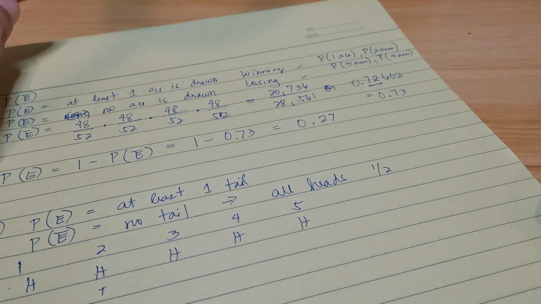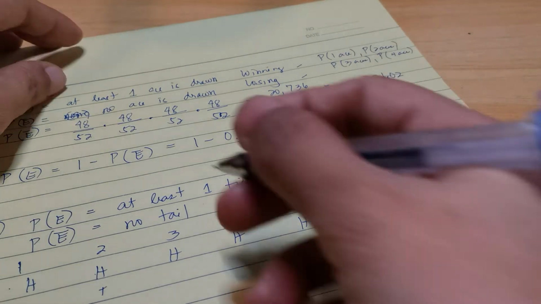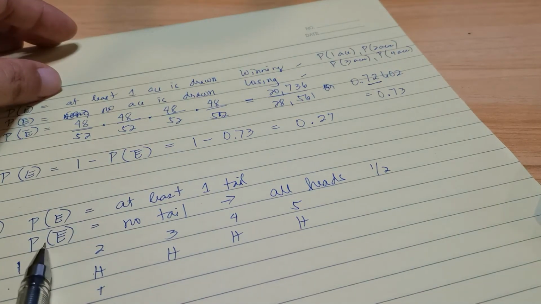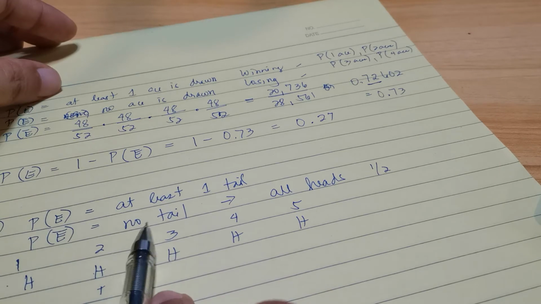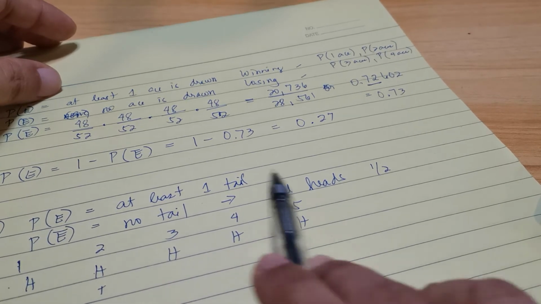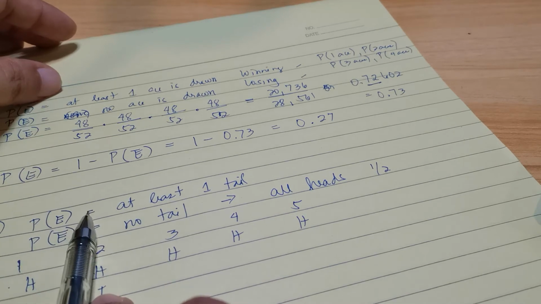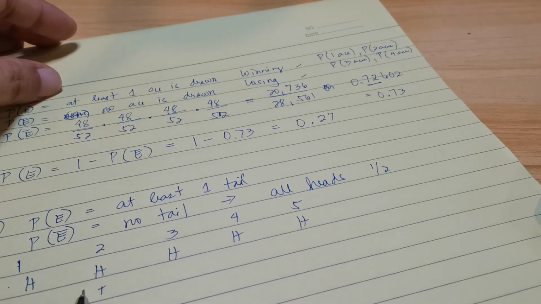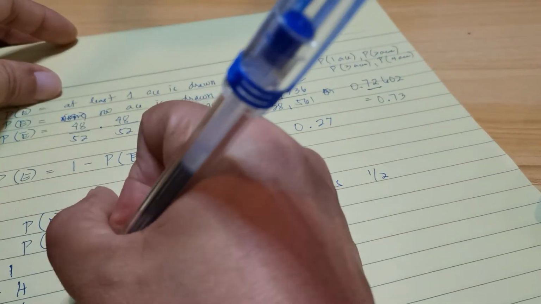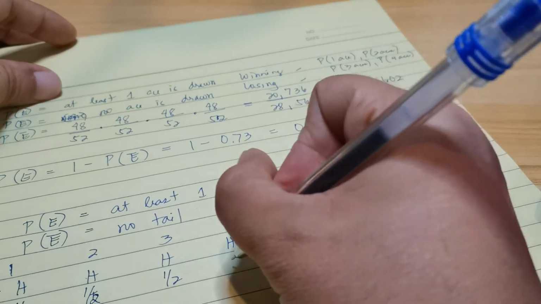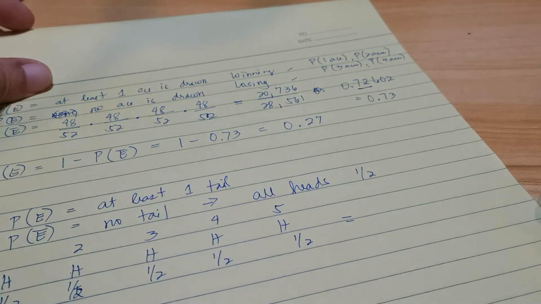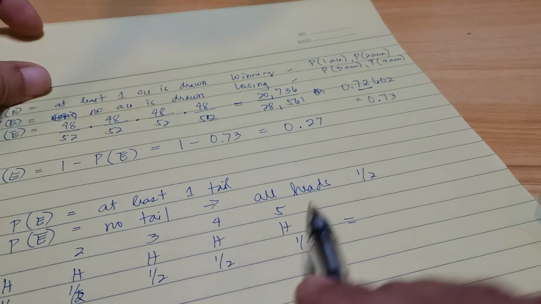Ay, nako, ang hirap. And then, pagpaplusin mo pa. Okay, so ito na lang tayo. At least 1 tail, ibig sabihin, yung ating complementary ay no tail, which is head, head, head. Syempre, kapag at least 1 tail, may isa, o kaya dalawa, o kaya tatlo, o kaya lahat sila. Ang probability nito ay 1/2 each, and so imumultiply mo yan lahat. 1/2 times 1/2 times 1/2 times 1/2 times 1/2.